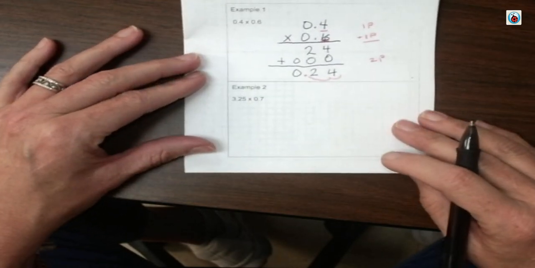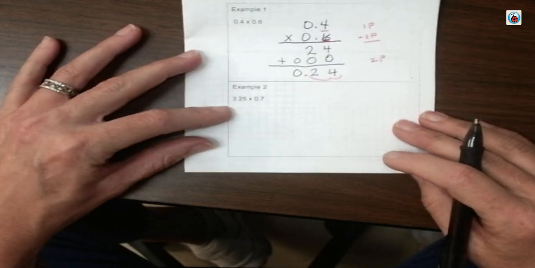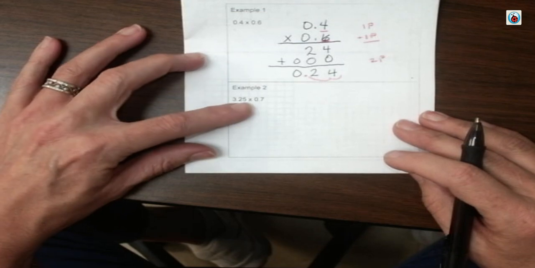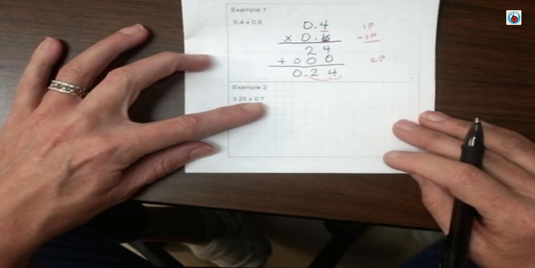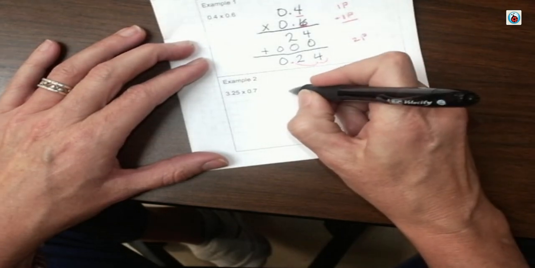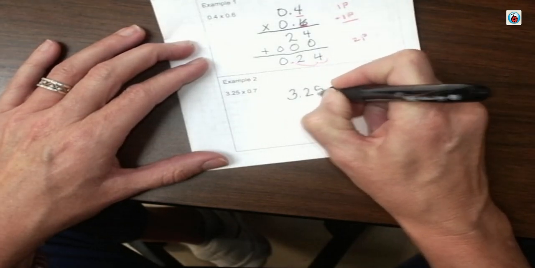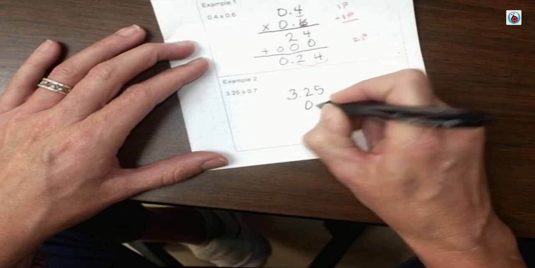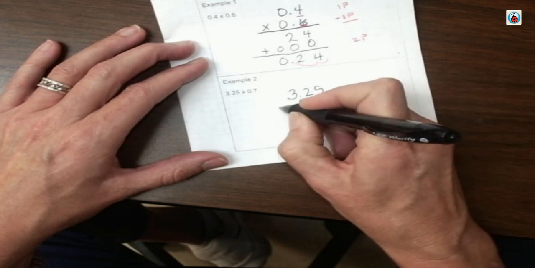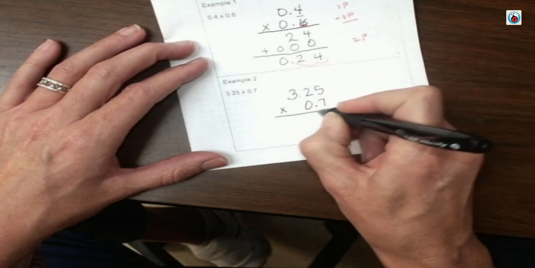So let's do another one together. All right, example number 2. We look at the digits. This one has different numbers. This one has 3. This one has 2 place values, or 2 digits, excuse me. So we're going to start by writing 3 and 25 hundredths first, and then we're going to put the 0.7 here. And then we are going to multiply.